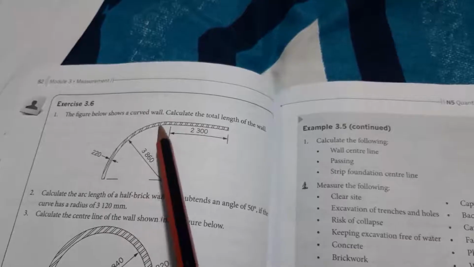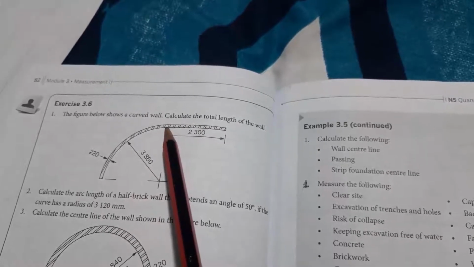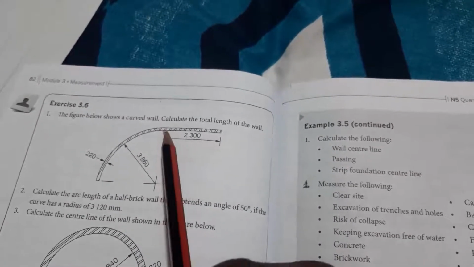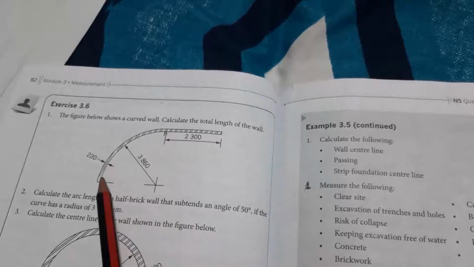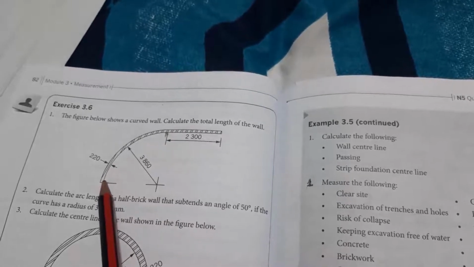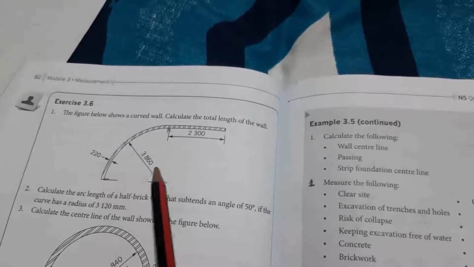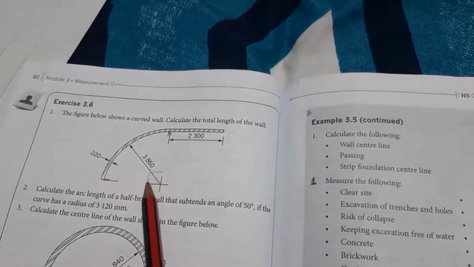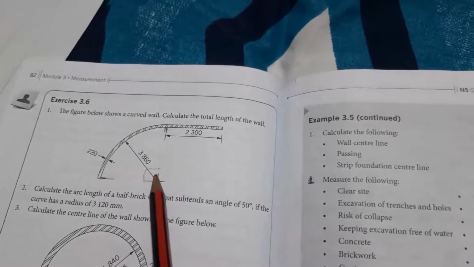So you're given the radius now. The length which is needed starts from this point up until this point, meaning your angle will be 90 degrees.